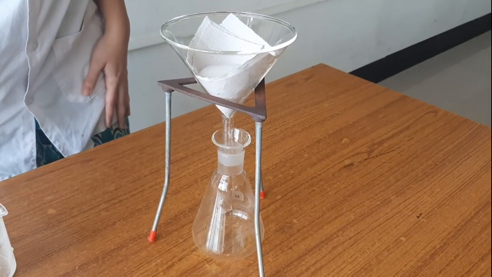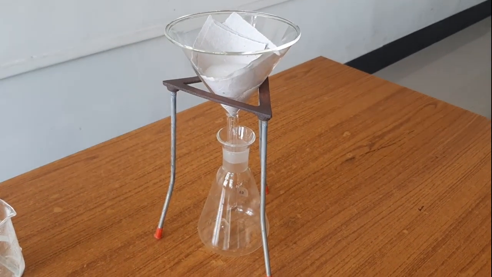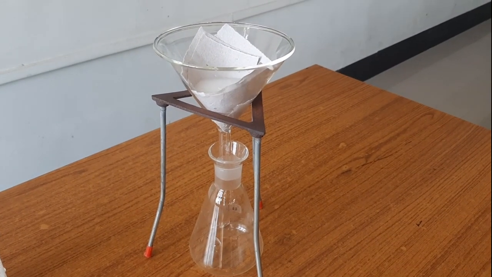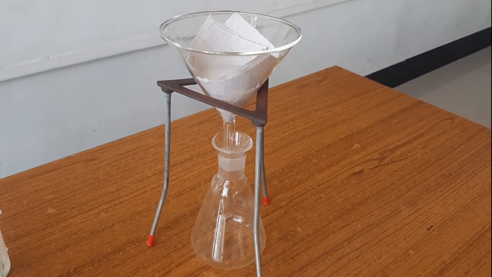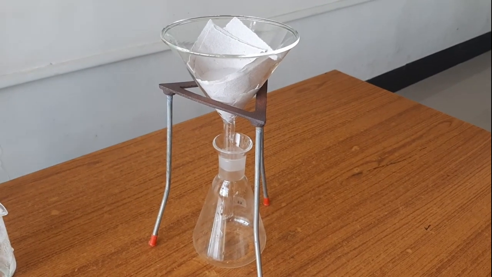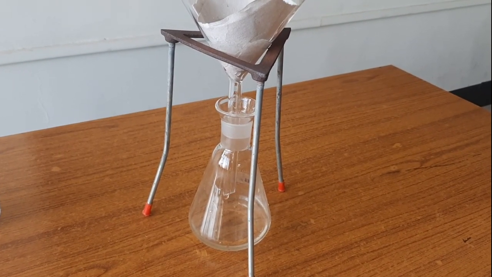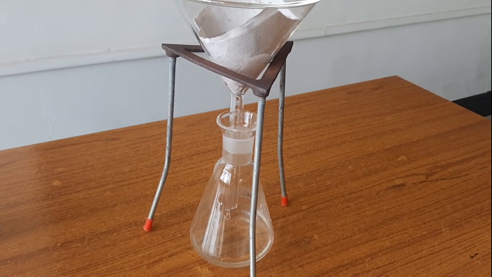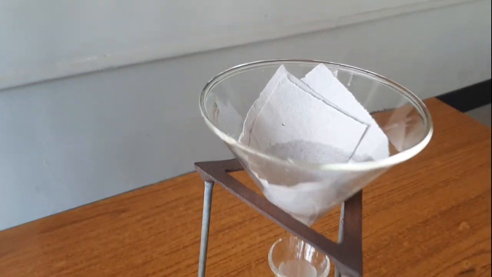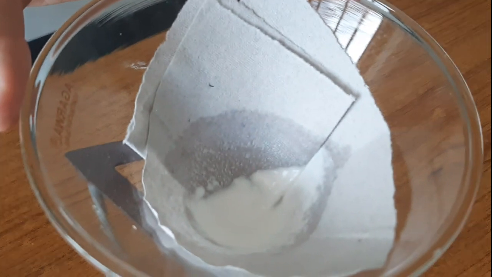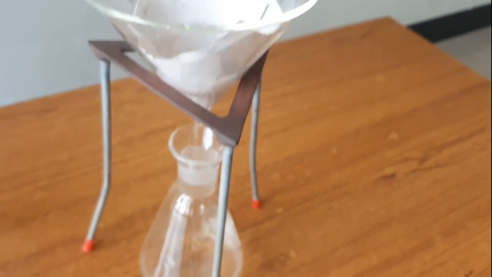We have started the time, and we will calculate what time is required for completion. Now the filtration has occurred completely, and we will wait till we get the last drop of the filtrate.